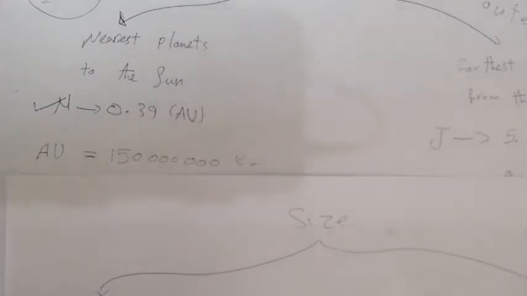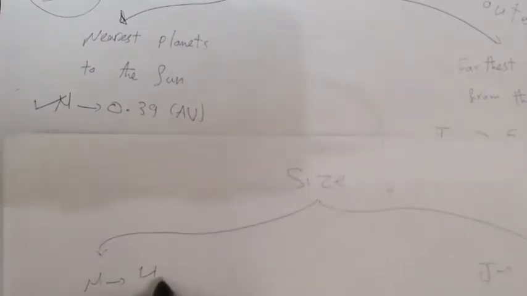So Mercury, Venus, Earth, Mars. Here, Jupiter, Saturn, Uranus, Neptune. You will notice the difference now. So, Mercury 4,879.